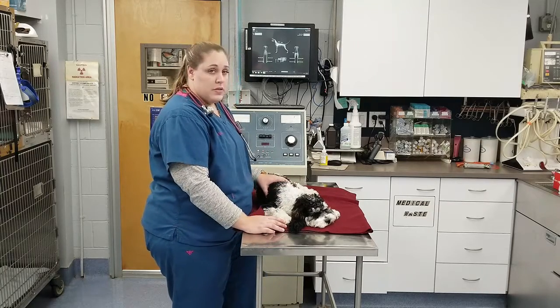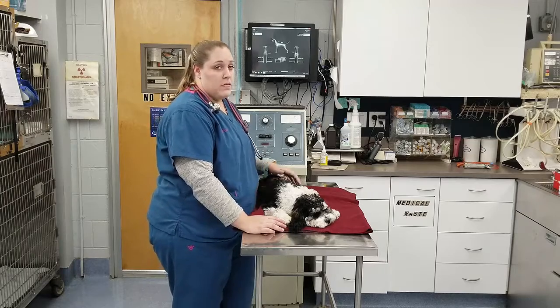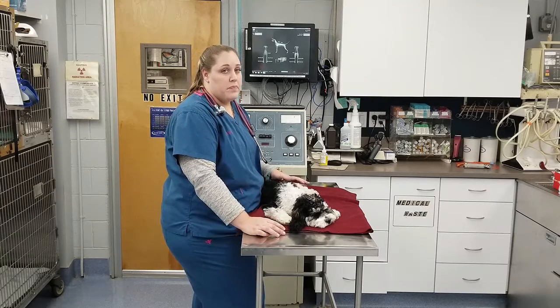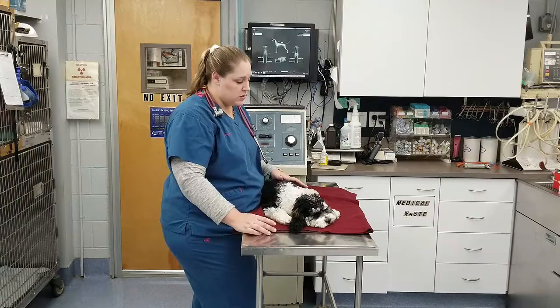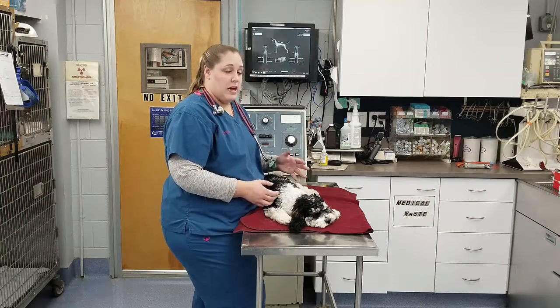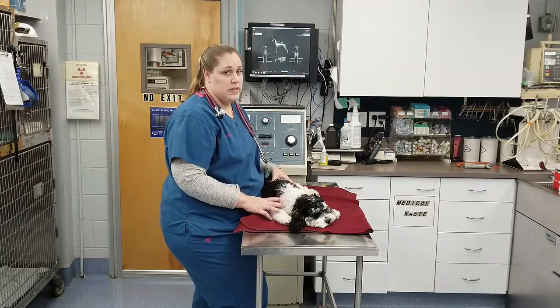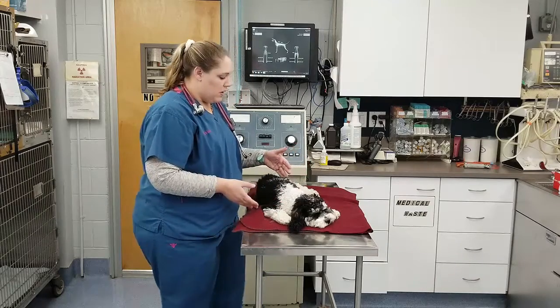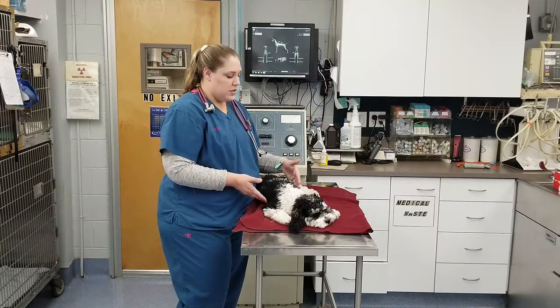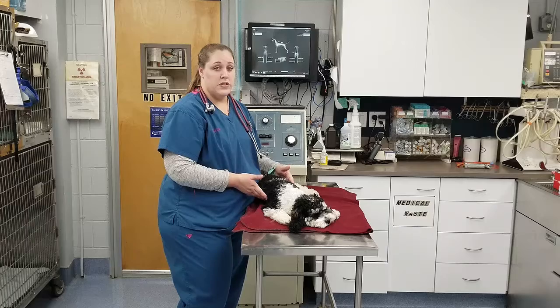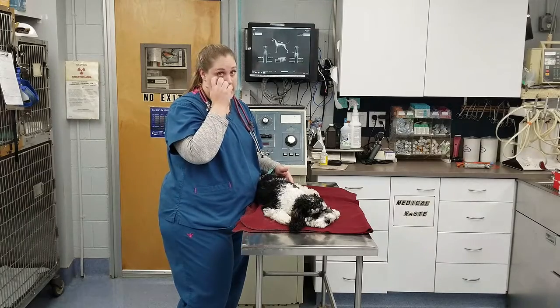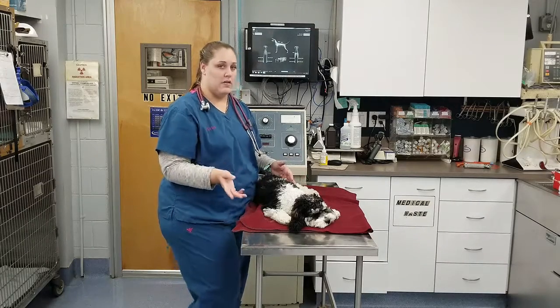So the next thing we're going to do is get a respiratory rate, and then we're also going to listen to the respiratory sounds. Usually when I get a respiratory rate, I'm actually going to watch the dog instead of listening to the dog. What you're going to do is watch the chest expand, okay? You do the same thing: count over 10 seconds and then multiply that by 6 to get your respiratory rate per minute.